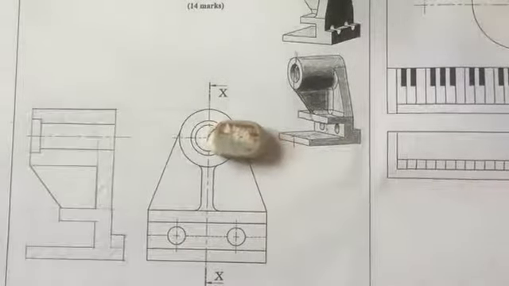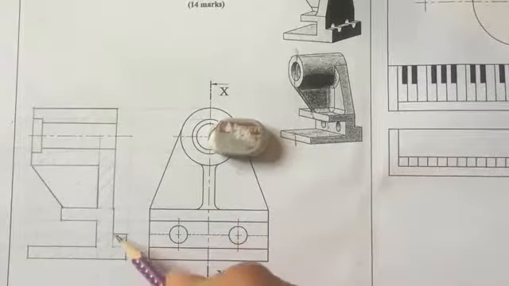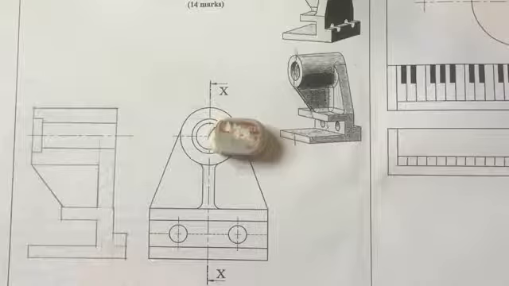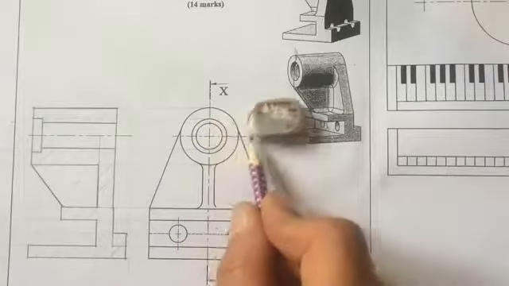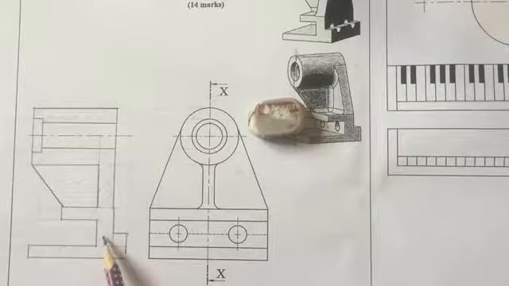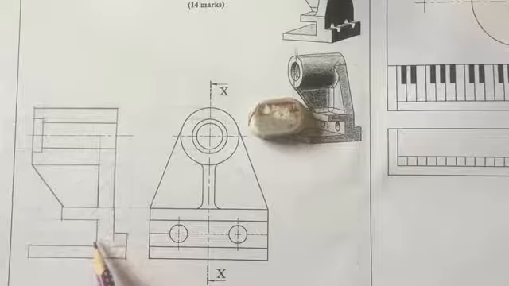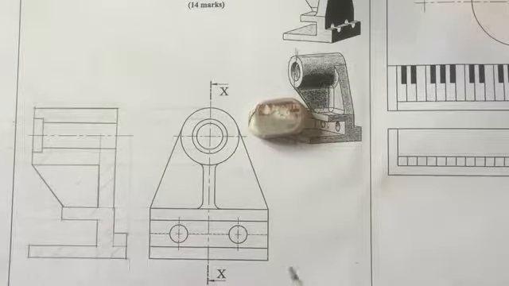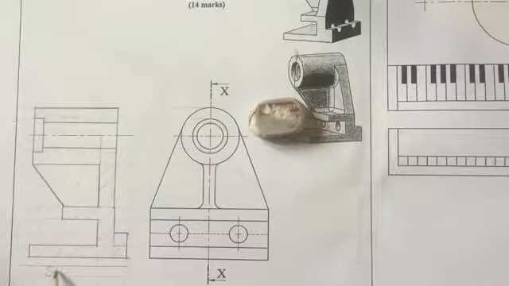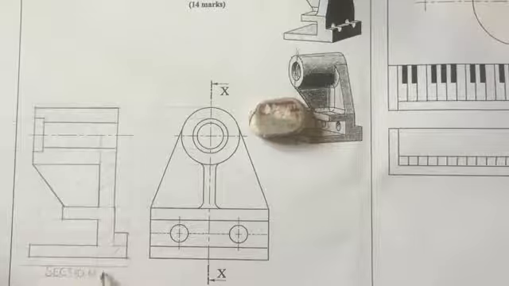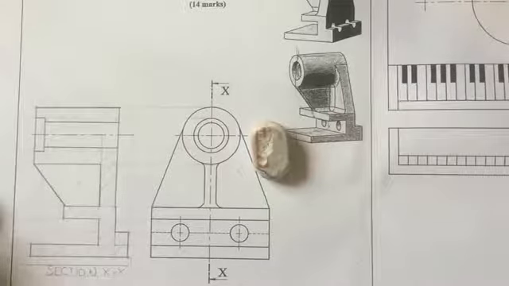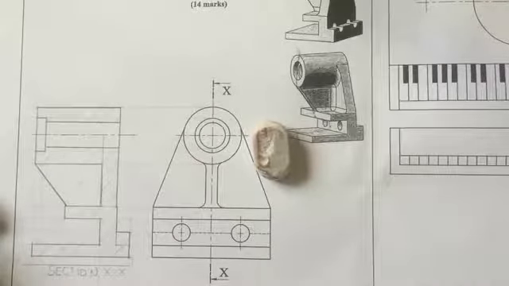I'm not going to include a hidden detail of these holes, because one of them has been removed, the other one is on the other side. But if you require hidden detail, you'll have one there and one there. The cutting plane has gone through this hole, so I've shown it. It hasn't gone through this hole, so I didn't leave part of it there. This view now is called section XX, to give you an indication of where it has been cut. Thank you for following.